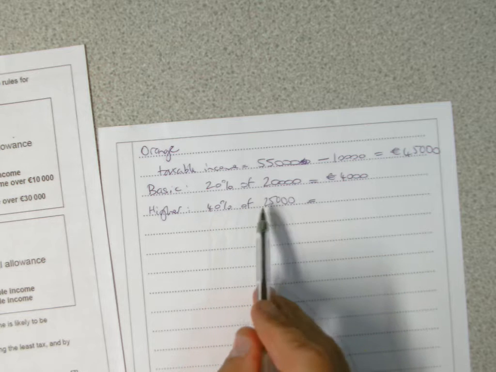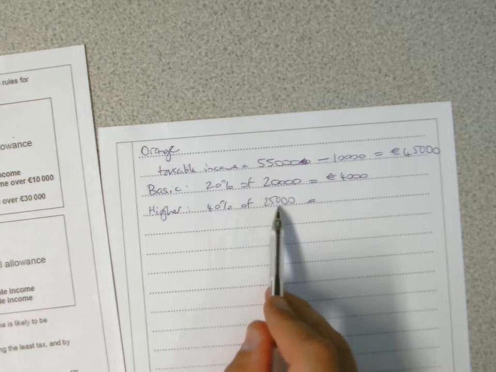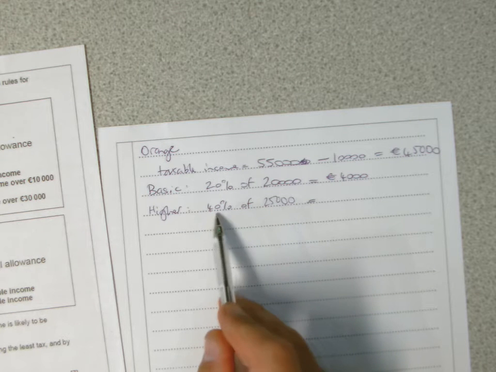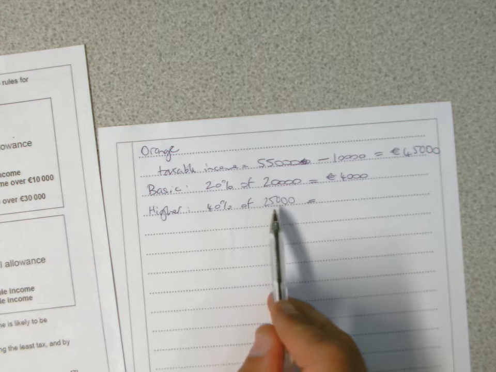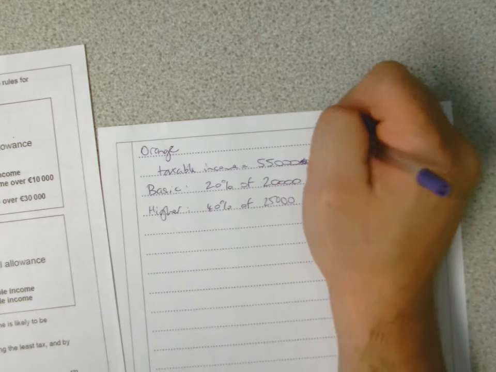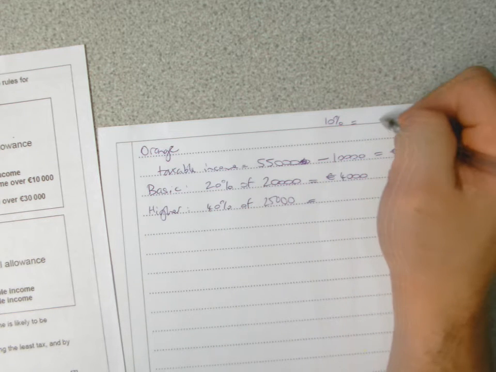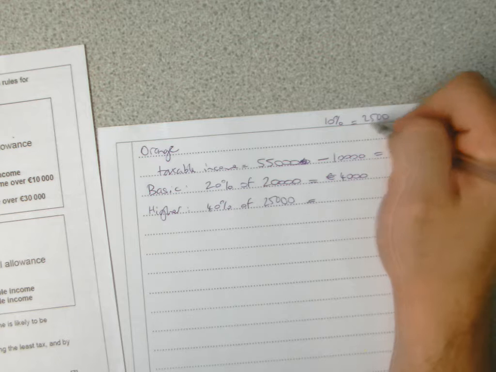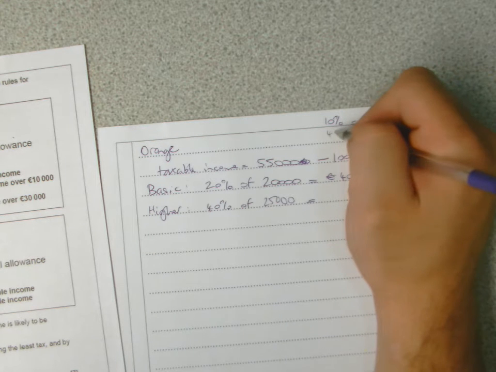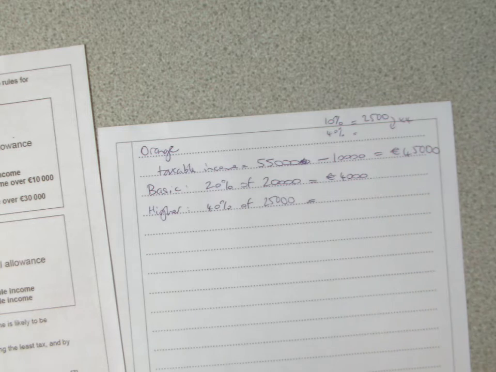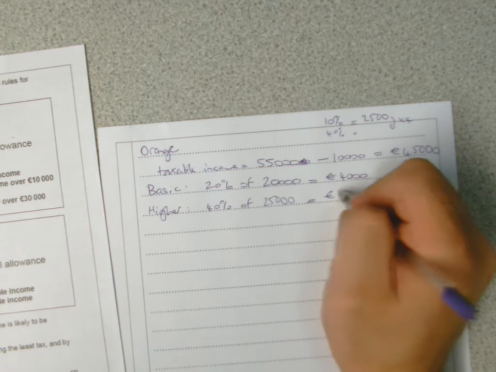Same principle, work out 10% first. 10% is 2,500, just take off a 0. 40% would be 4 lots of 2,500, so you times that by 4, which of course will give you 10,000.